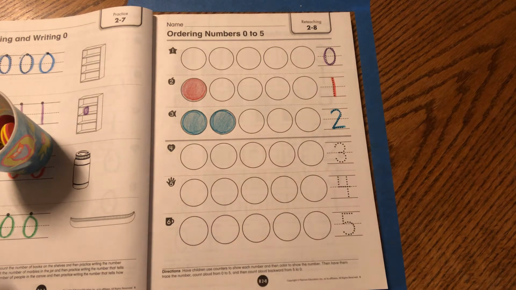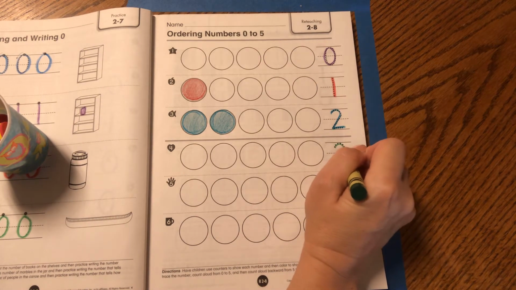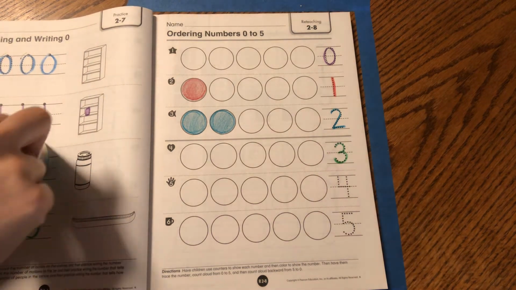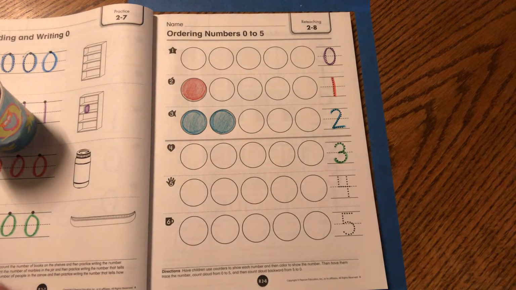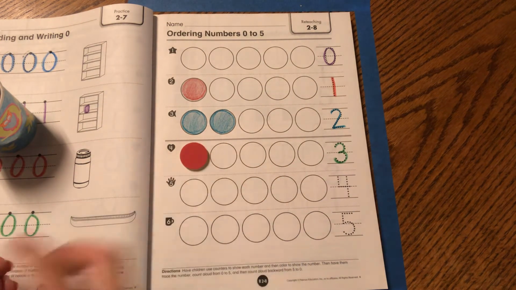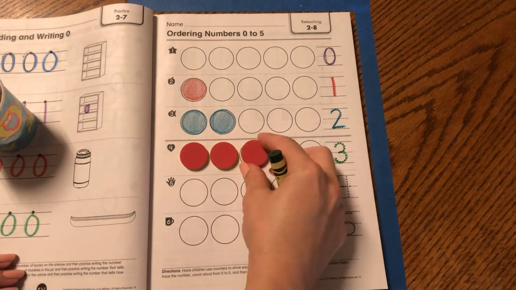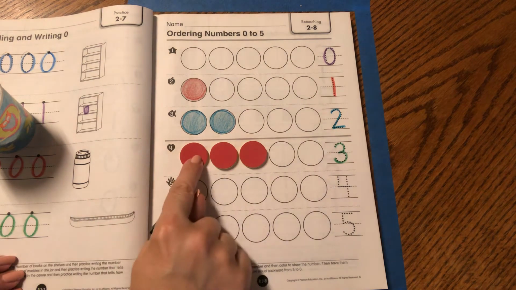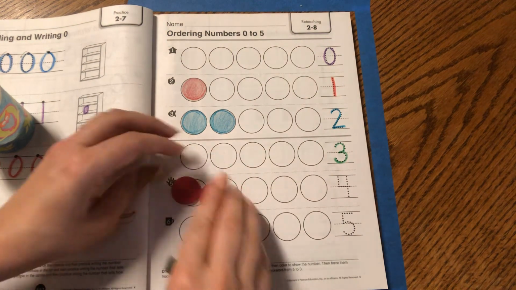All right, boys and girls, what number is represented right here underneath number 2? 3. Excellent. Start at the top, curve around and around to make your 3. So let's see, how many dots will we put in this row of circles? 3 dots. Good job. Try with me. 1, 2, 3. Excellent. So that means I will shade in 1, 2, 3 circles.